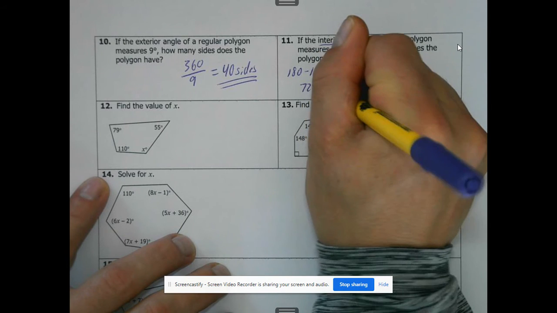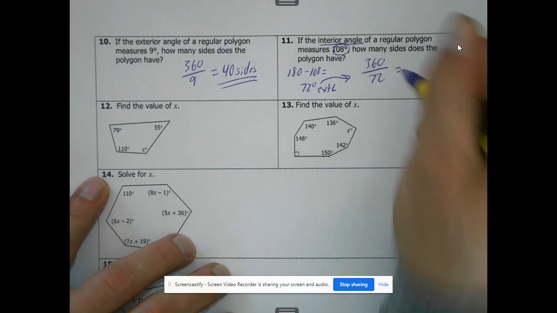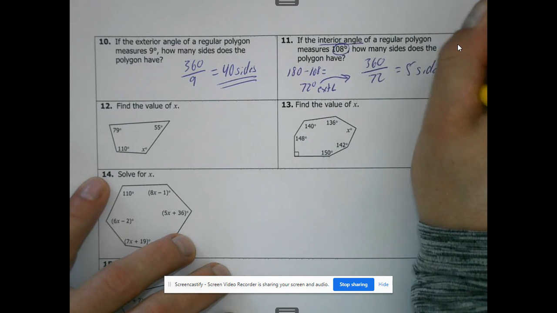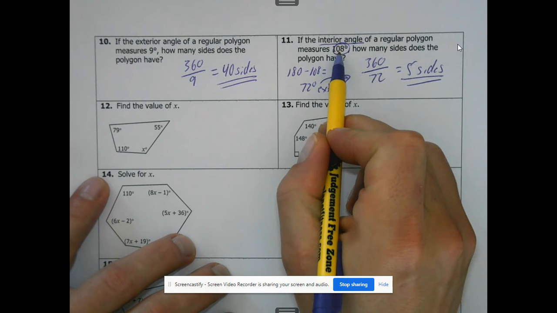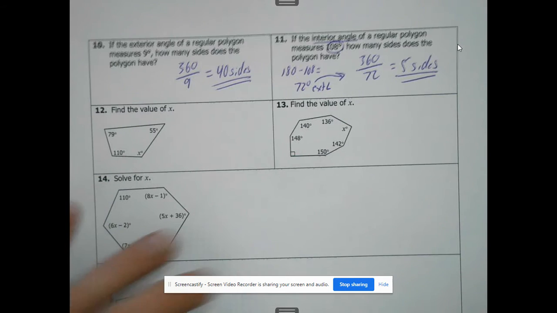That is your exterior angle. Then plug that in over there. 360 divided by that is 5 sides. That was a sneaky one. You had to realize that this was an interior and not an exterior angle. Tricky.